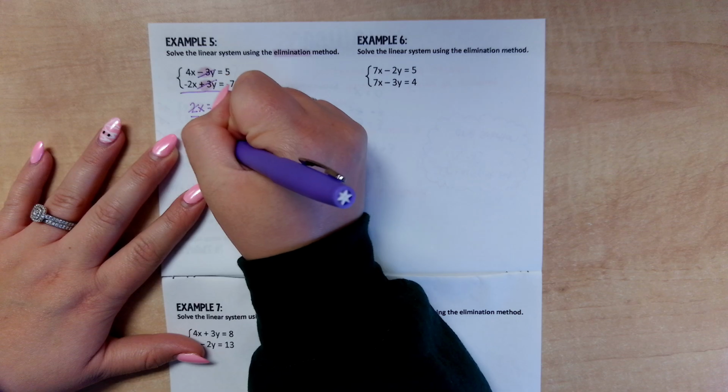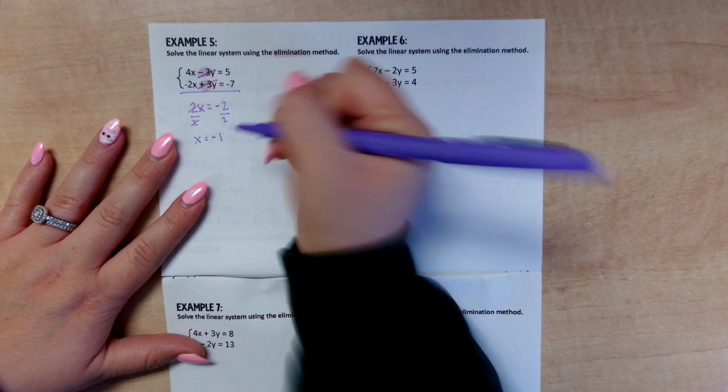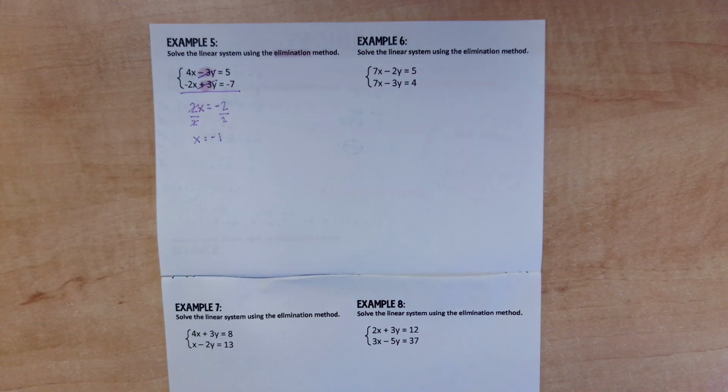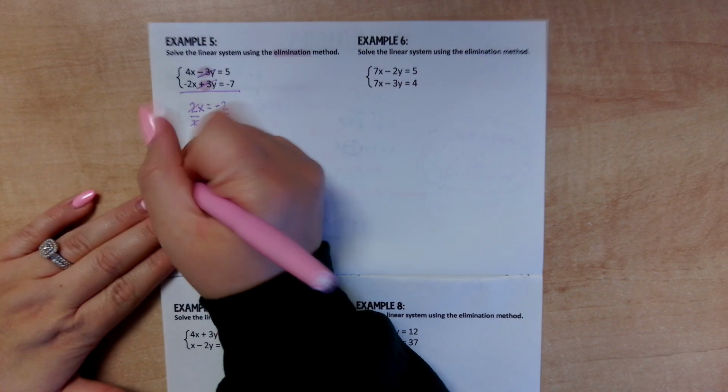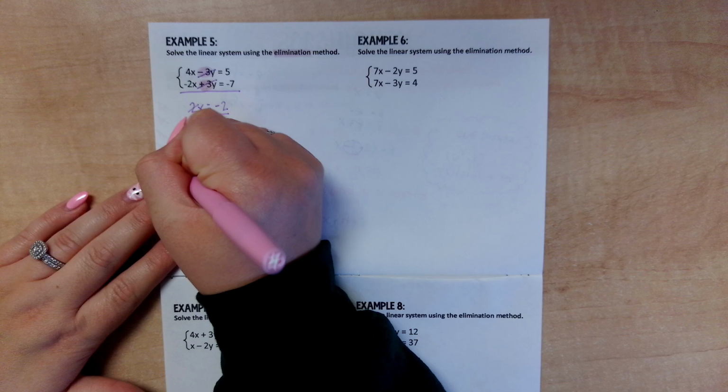x equals negative 1. Now, if your question said, what is the value of x? You would already be done. You wouldn't have to go through all of the extra stuff. But I, of course, am going to challenge you. I want you to solve for the y. So solving for the y kind of goes back to that substitution part where you do have to plug in.